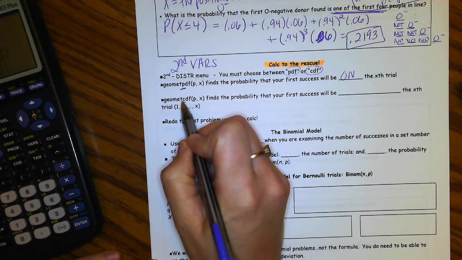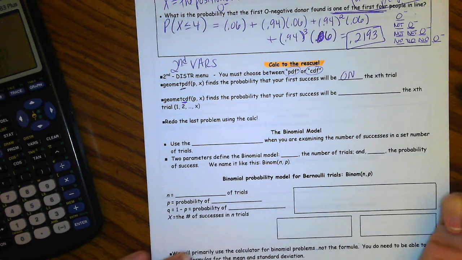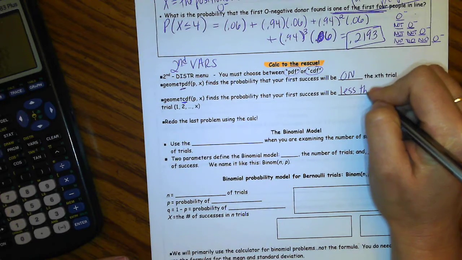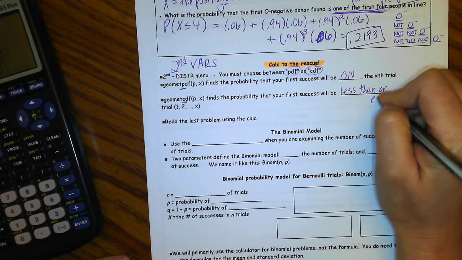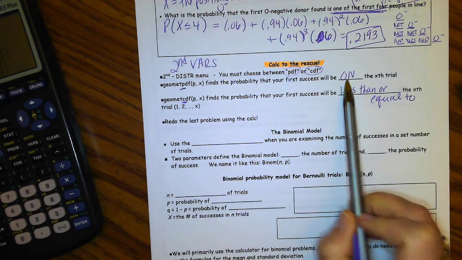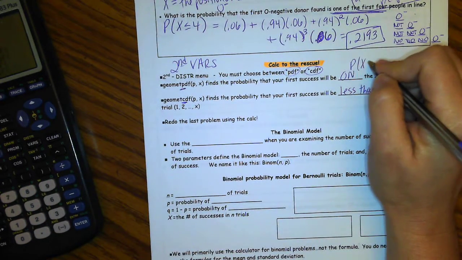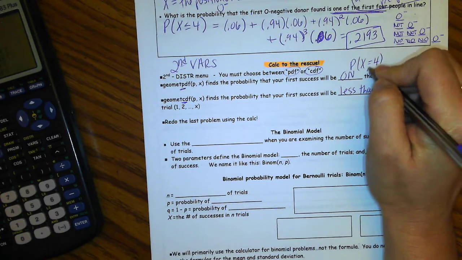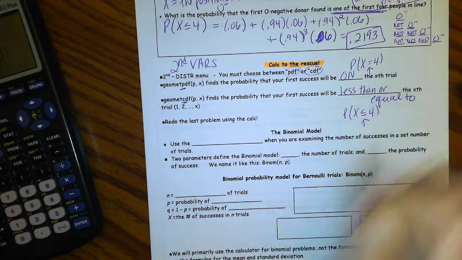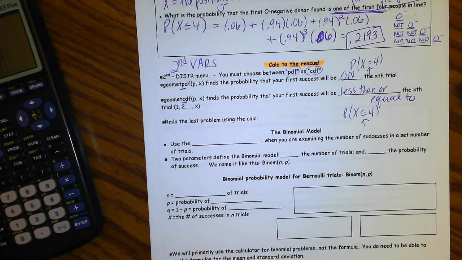Geometric CDF finds the probability that your first success will be less than or equal to the X trial. So PDF is what you use when you're finding the probability of X equals 4. CDF you use when you're finding the probability of X is less than or equal to 4.